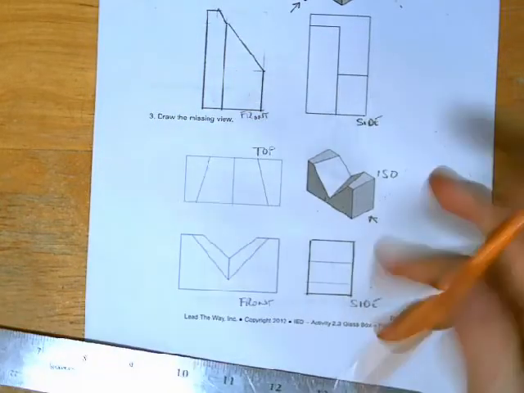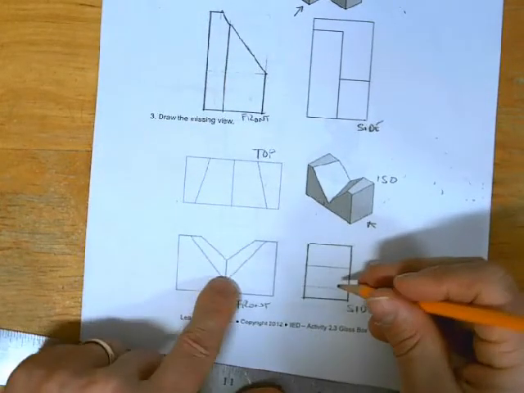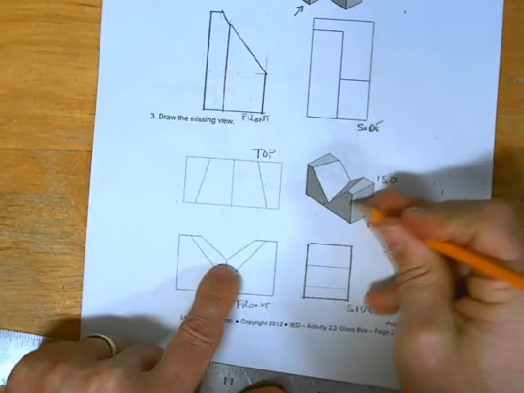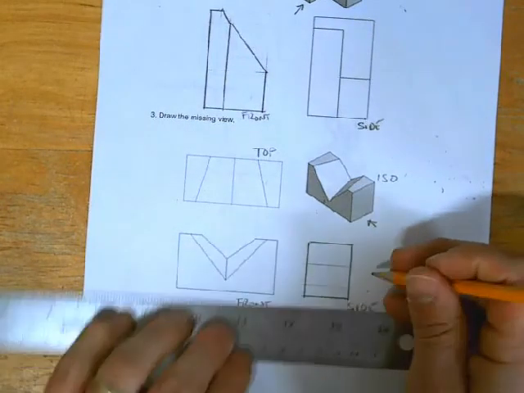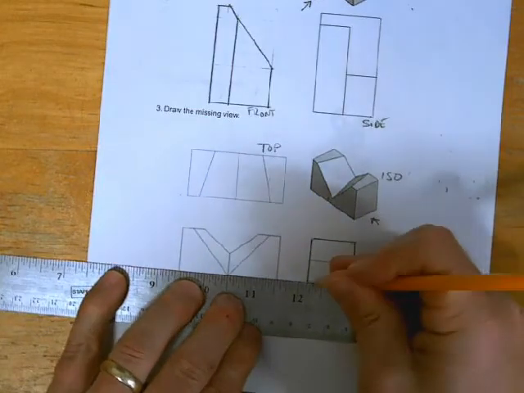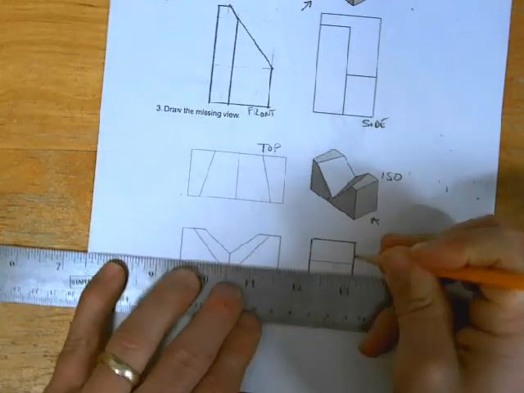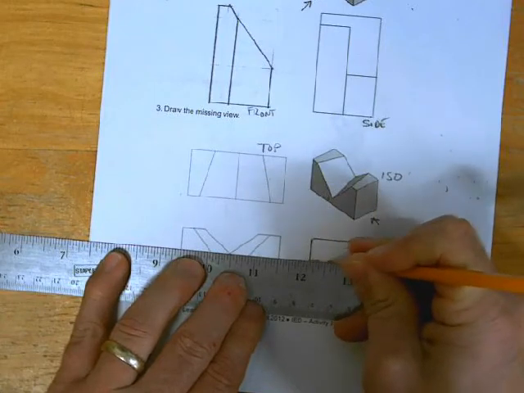Okay, and then these two lines that are coming from these points, you can't see them, but it's the volume that's cut out of the part, and they are hidden lines. So I'm going to make dashed lines to represent that cut.